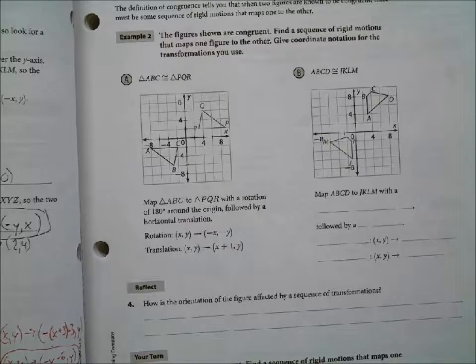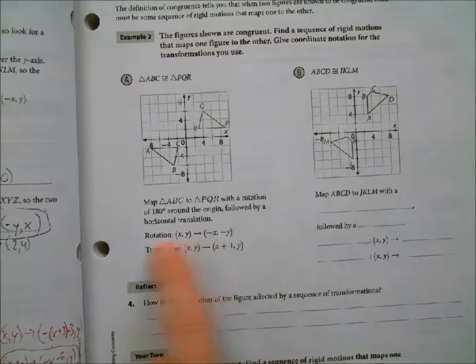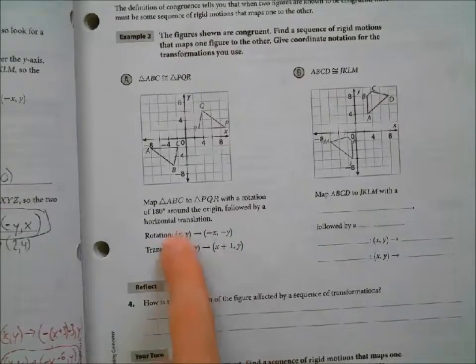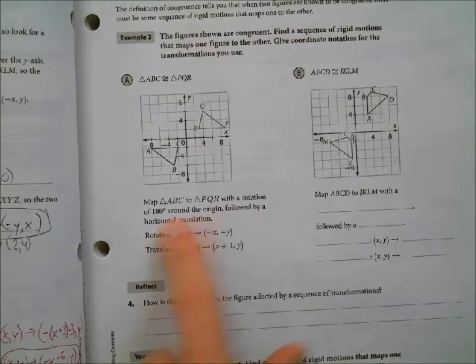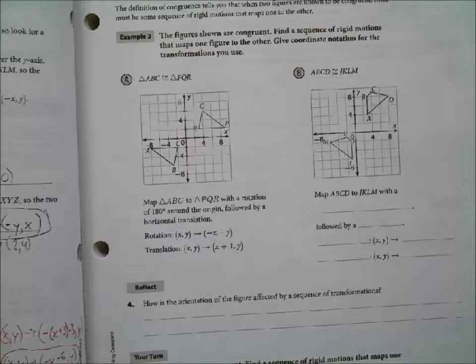So obviously there's some choice here about how you do it. For example, in this case, they have us rotate first and then translate. Do we have to follow that order? Do we have to rotate 180 degrees around the origin and then do a horizontal translation? Or is there something else we could do here? Do we have to follow this order? You say you have to follow the order? Okay. Can anyone think of a different order we could do?